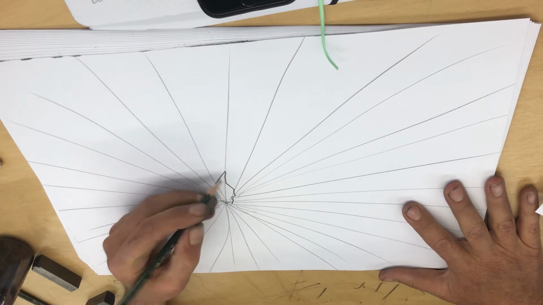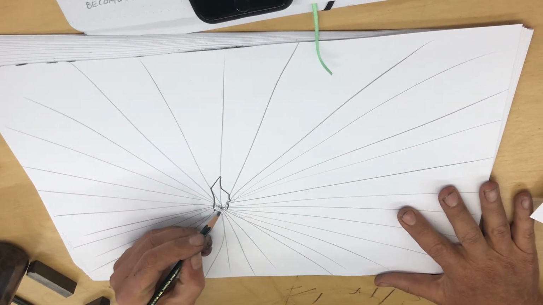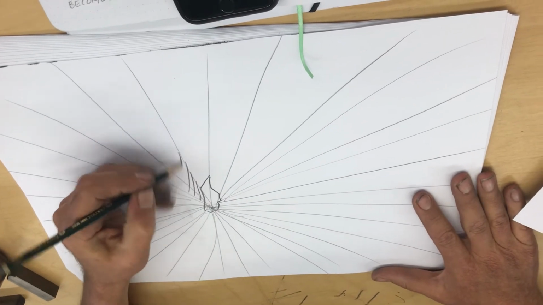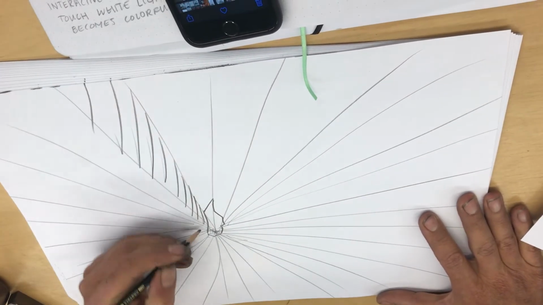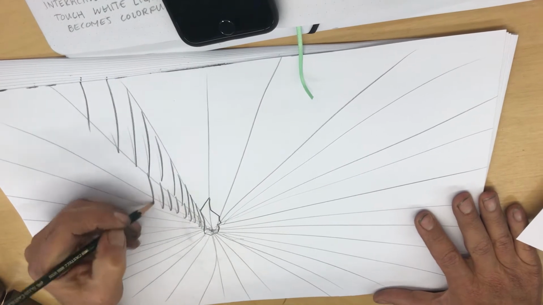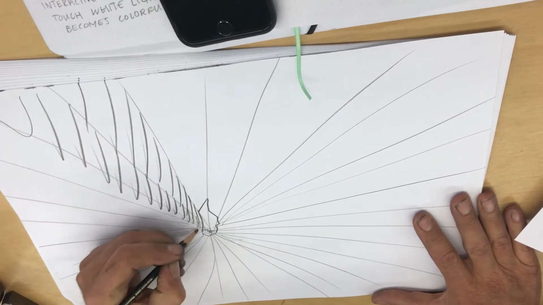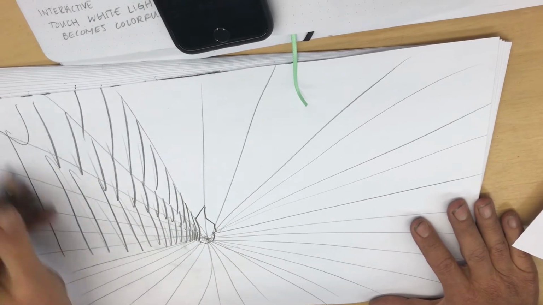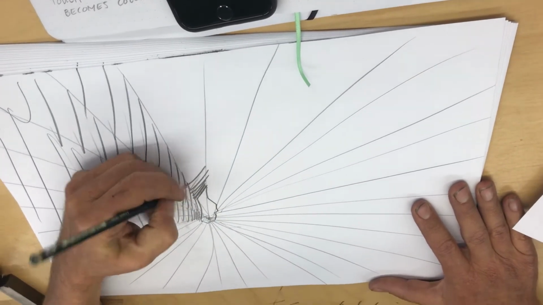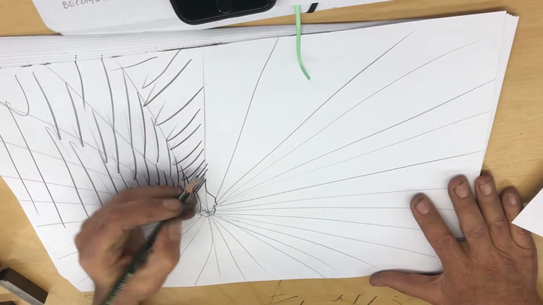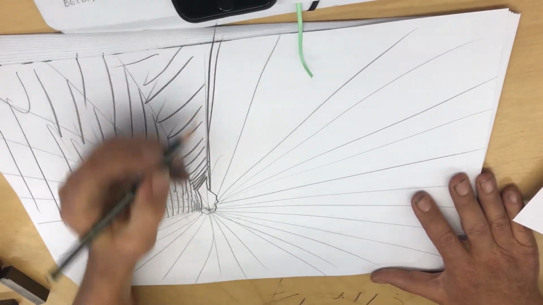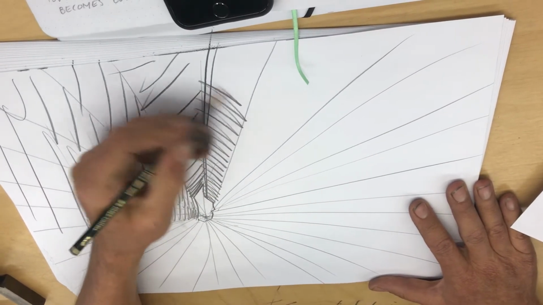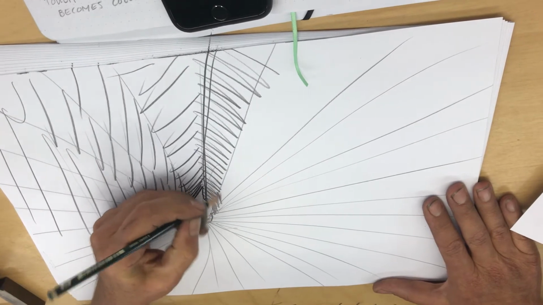I follow a few lines. This is the end, yeah? Then I'm going to repeat this one. Maybe over here. I think this can become your answer. You see what I'm doing, eh? I'm following the lines.